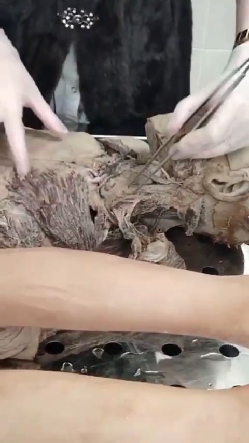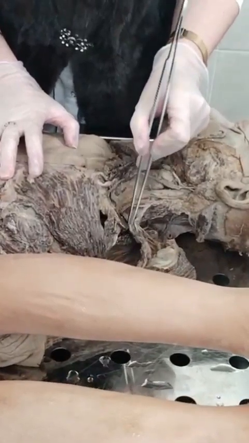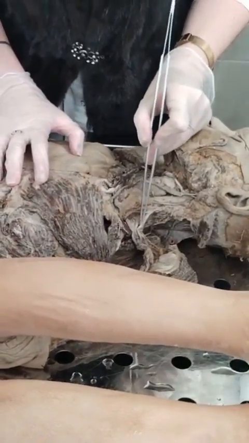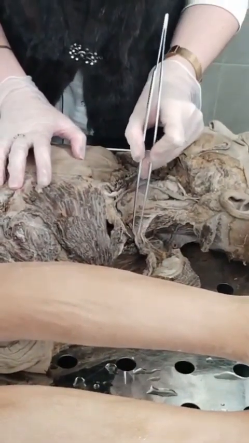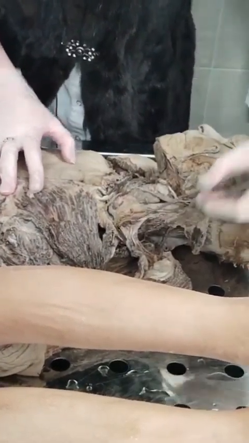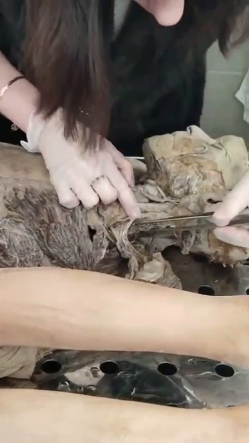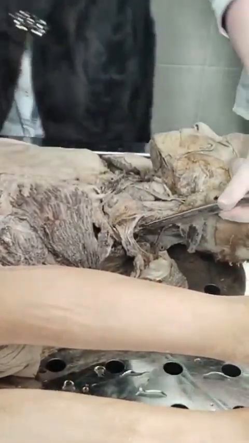So through this interscalene space, the subclavian artery passes. Here we can see it, and also the brachial plexus. These are nerves. This is the artery, the subclavian artery. So this is the interscalene space, and behind the middle scalene muscle, there is the posterior scalene muscle, musculus scalenus posterior.